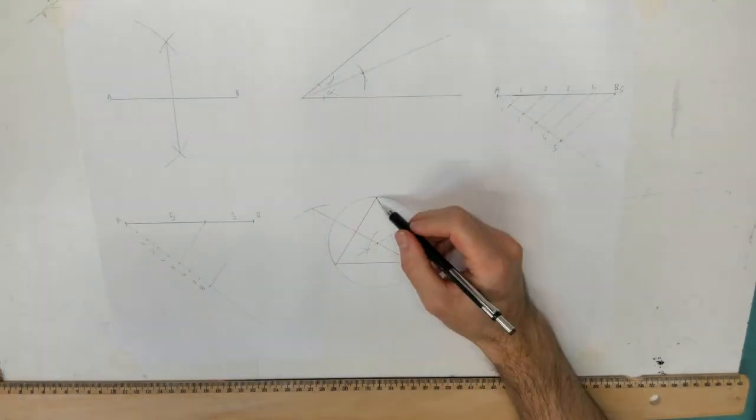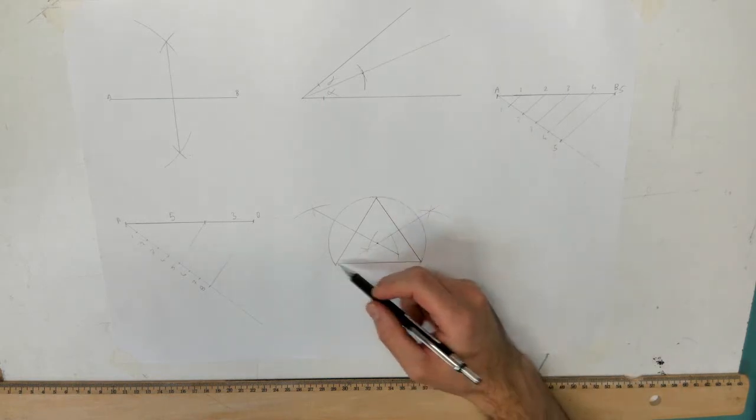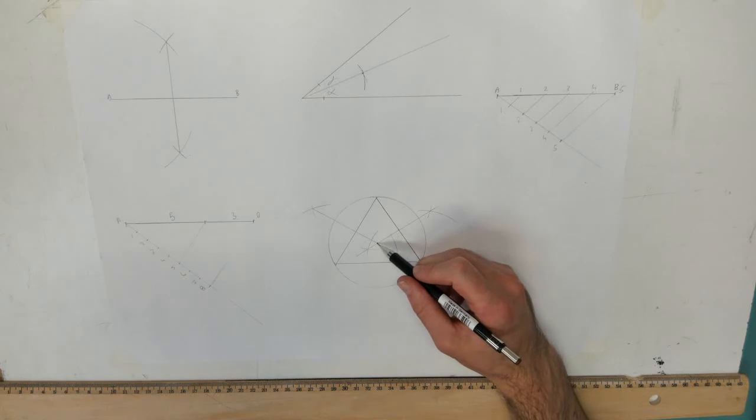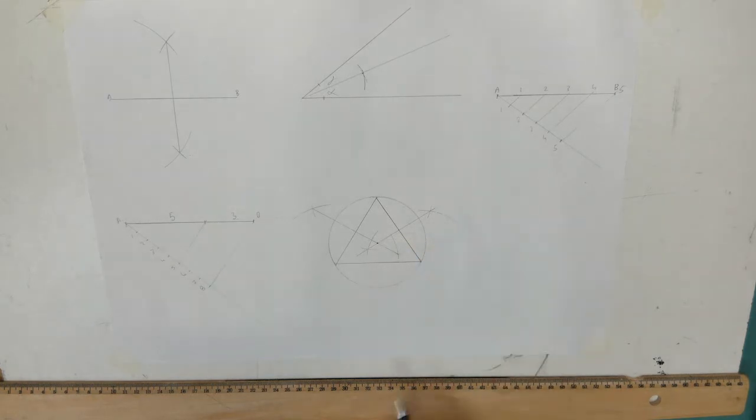So you can see there we have a chord, a chord, and a chord, and we know if we bisect two chords, they'll pass through the center of our circle there, and there we have circumscribed the triangle there.